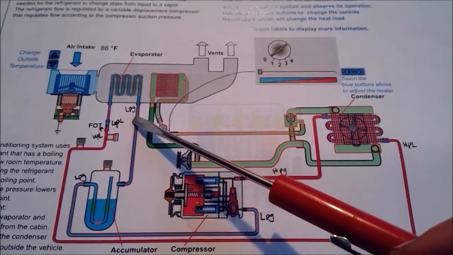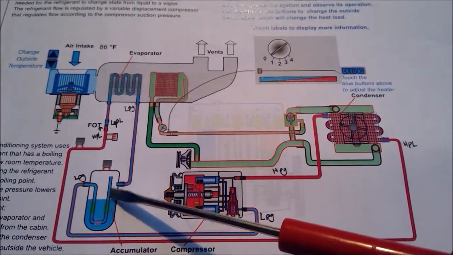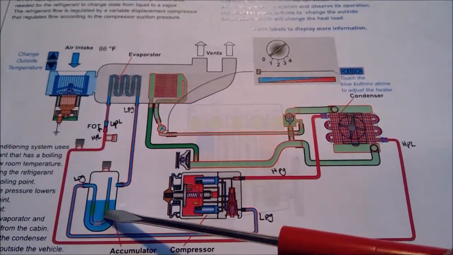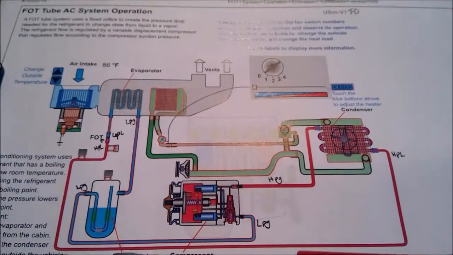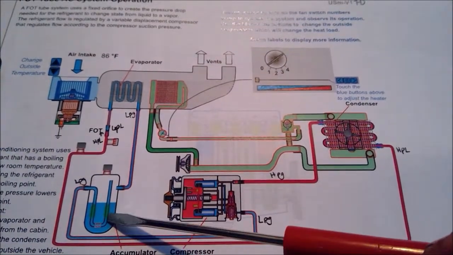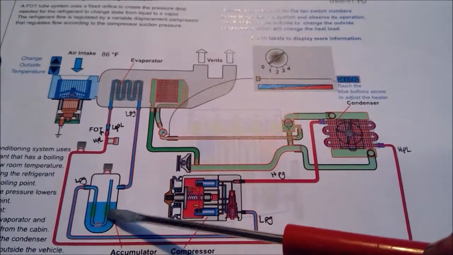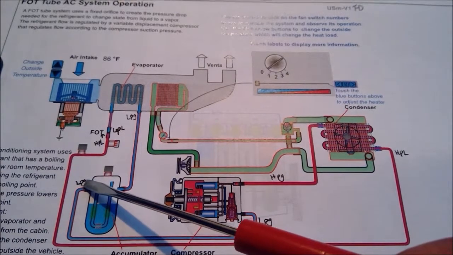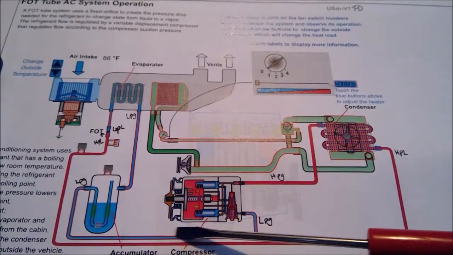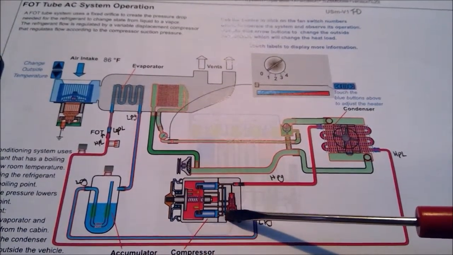That low pressure gas travels all the way to the accumulator. Similar to a receiver dryer, the accumulator takes excess moisture out of the refrigerant. You can see these green bags, which would be special bags or filters that it goes through. So the low pressure gas refrigerant travels all the way back from the accumulator to the compressor.